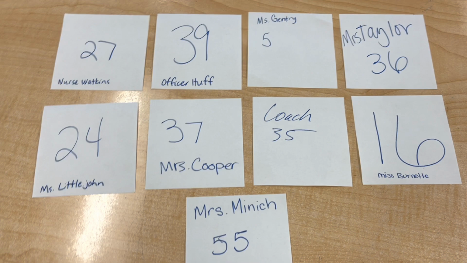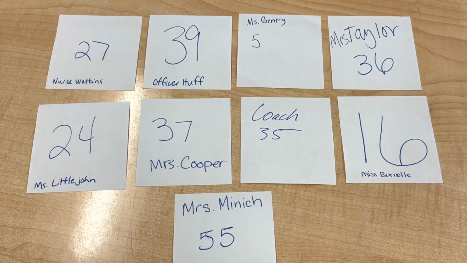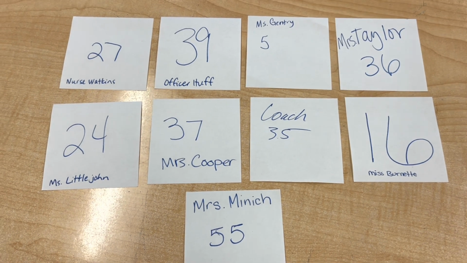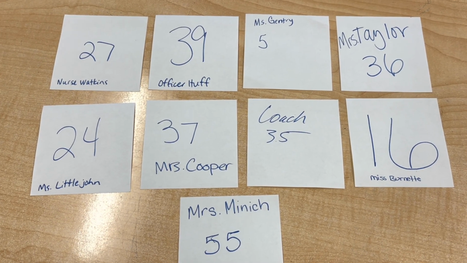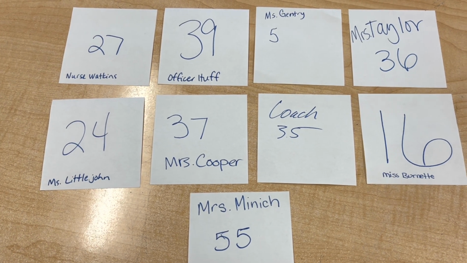So the first thing we need to do is take all of our data. All of these numbers, this is our data. We need to put it in order from least to greatest, so the smallest number to the biggest number.